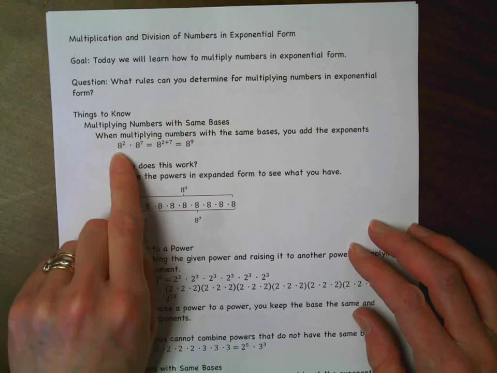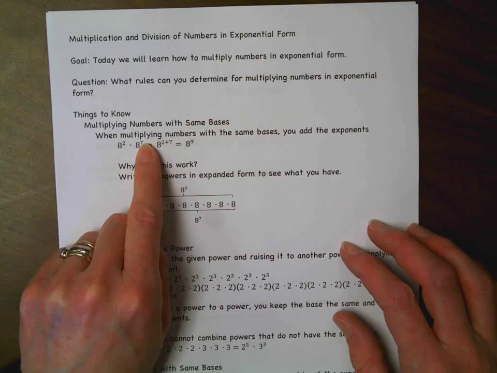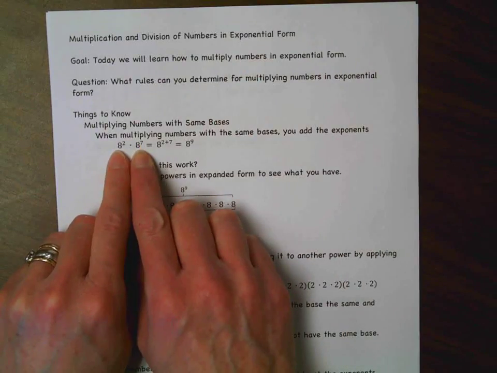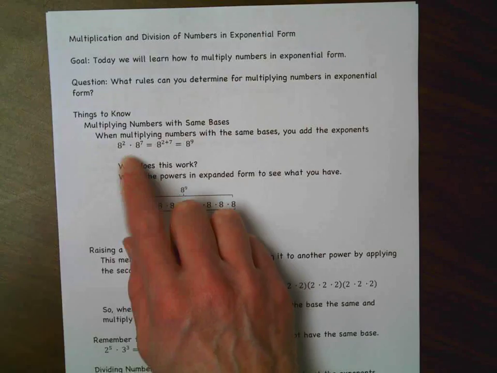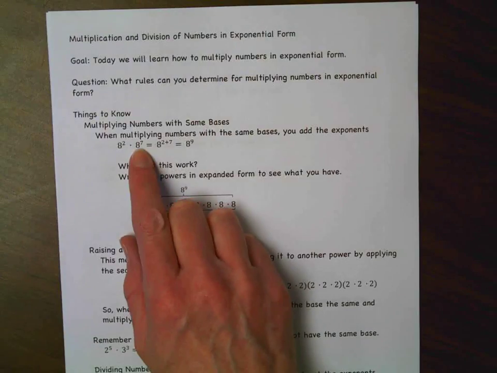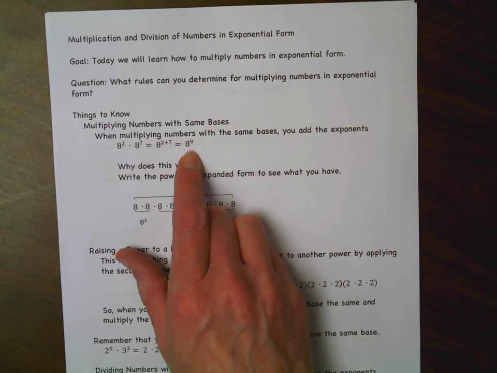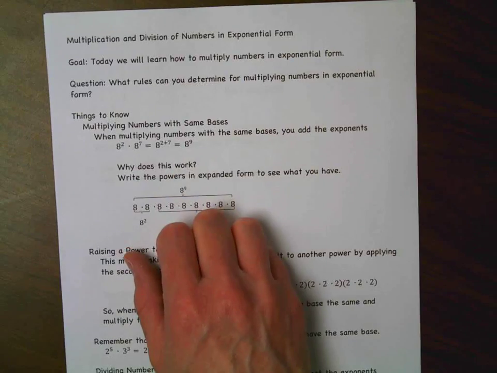Interesting. So let's take a look at it. If we have 8 to the second power times 8 to the 7th power, so you will notice their bases are the same. Okay, so that means 8 times 8 times 8 times 8 times 8 times 8 times 8 times 8 times 8. That's what that means. So instead of having to write all of that out, what we want to prove is that if your base is the same, can you add 2 and 7 and come up with the correct answer? Okay, and so it says when multiplying numbers with the same bases, you add the exponents.